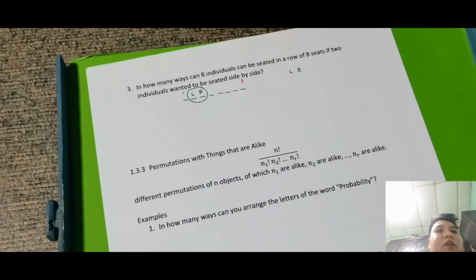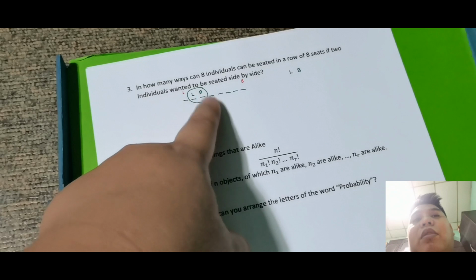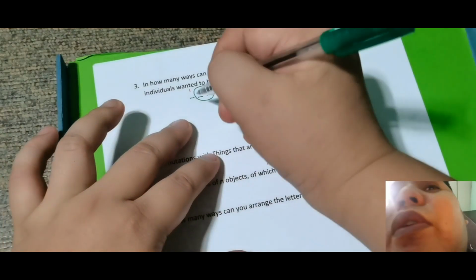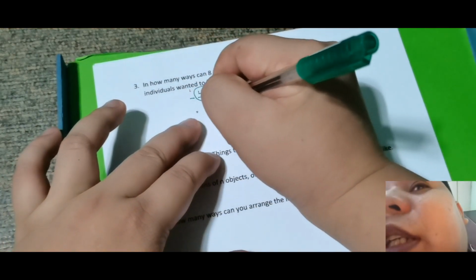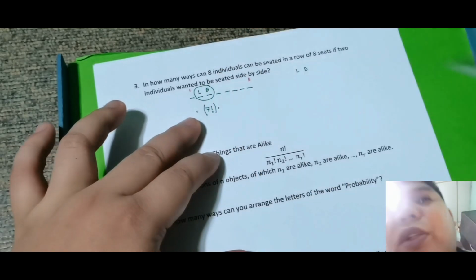Since they are totally together, side by side, we count them as one. So it's still the arrangement as a whole. So what will happen is we have 1, 2, 3, 4, 5, 6, 7. Meaning there will only be 7 of them, in which it is still a linear ordering. So therefore, this is just equal to 7 factorial. But that's not yet finished.